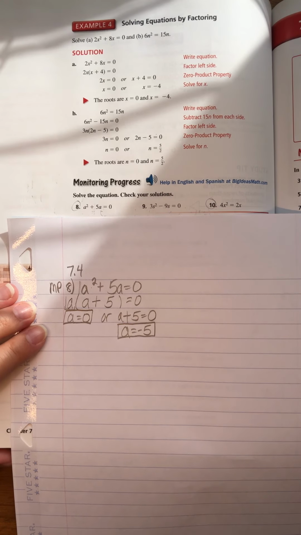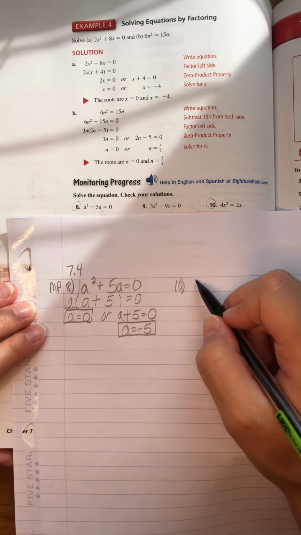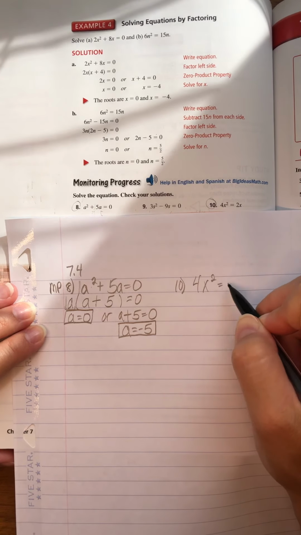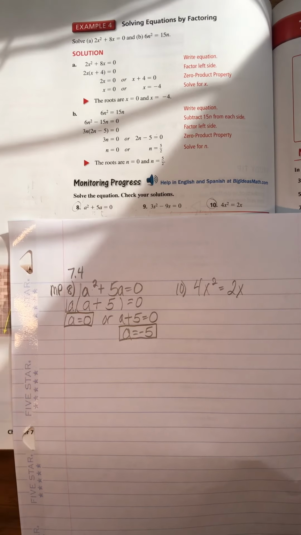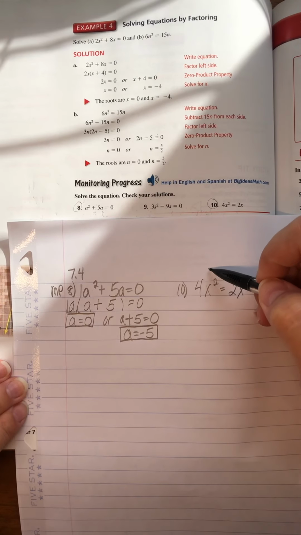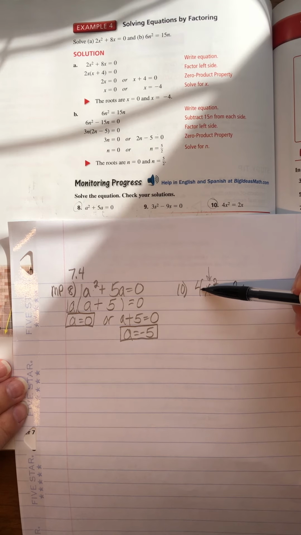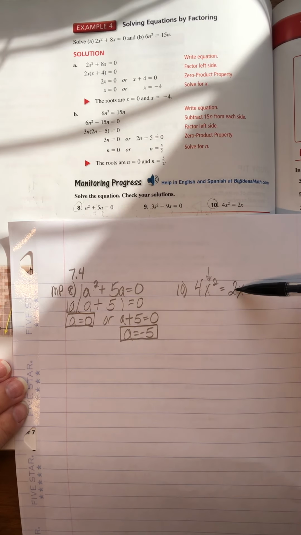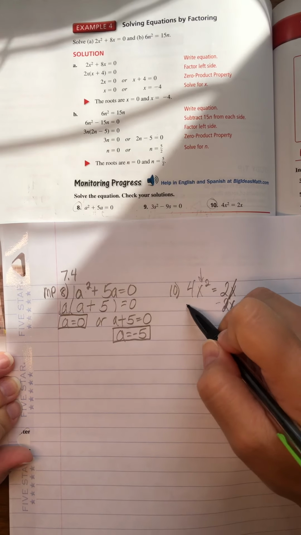Okay, let's do one more together. We're going to look at number 10. Okay, I have 4x squared equals 2x. Okay, again, we're going to solve this equation. When I solve this equation, the first step is I need to get this equation equal to 0. Since this has the higher degree term, I want to keep that coefficient positive. Let's move the 2x to the other side. So we're going to subtract 2x from both sides.